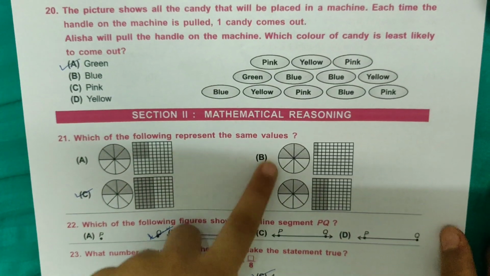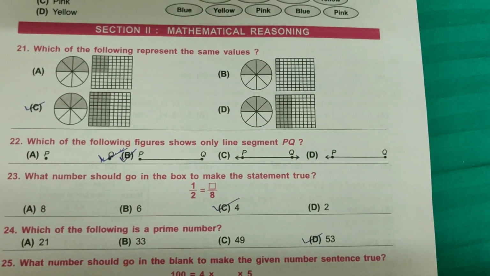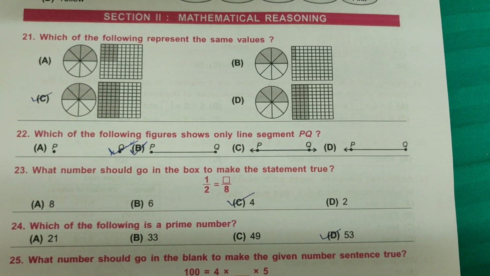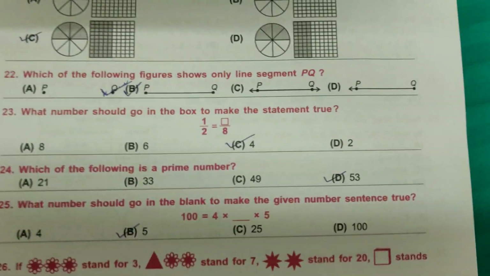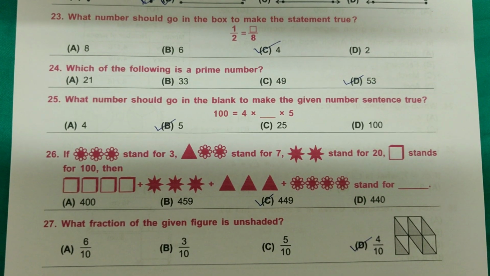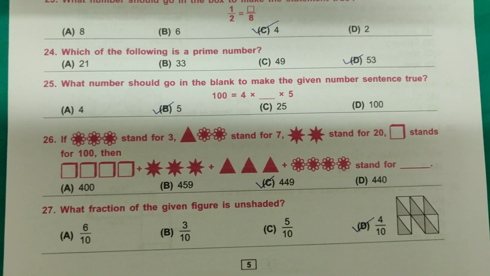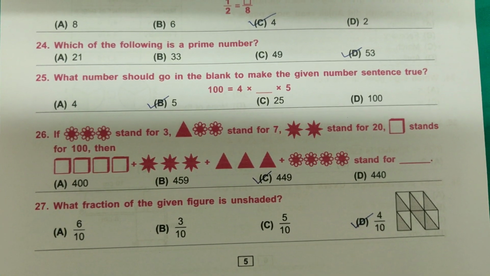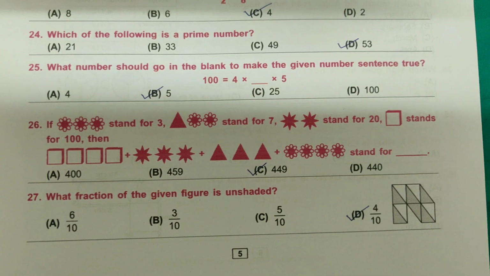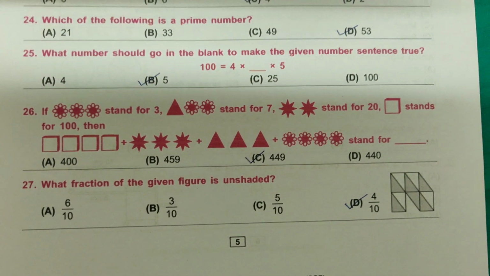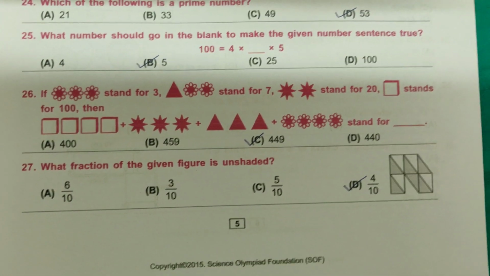Section 2, Mathematical Reasoning. 21st. Which of the following represents the same values? Answer is C-bit. Which of the following is a prime number? The answer is D-bit 53. What number should go in the blank to make the given number sentence true? The answer is B-bit 5.